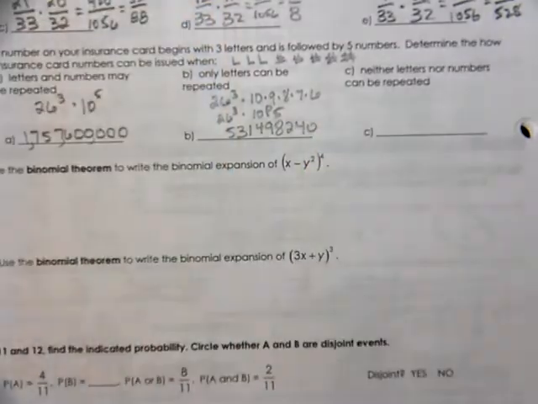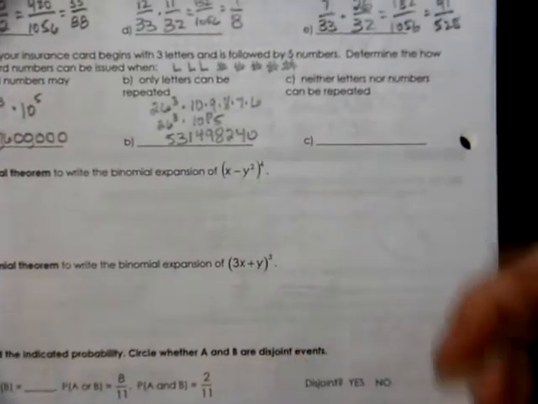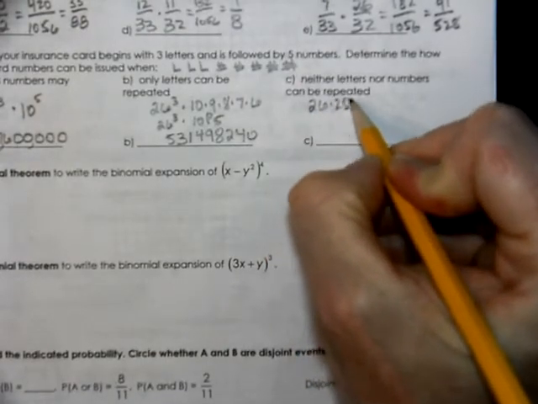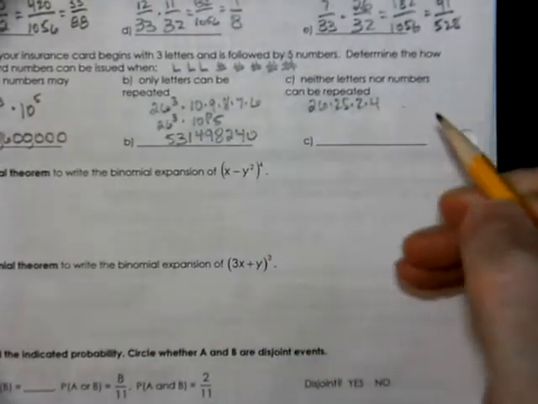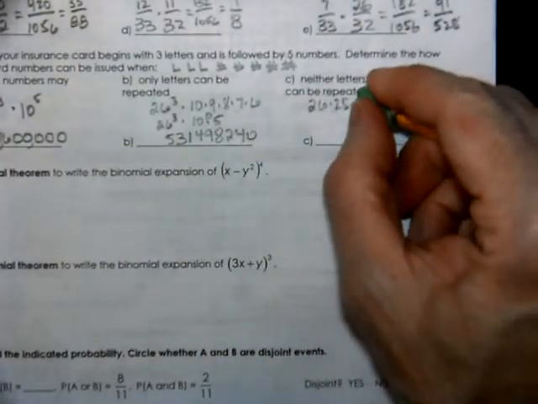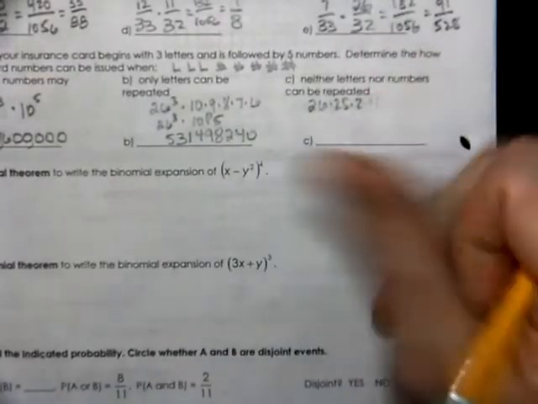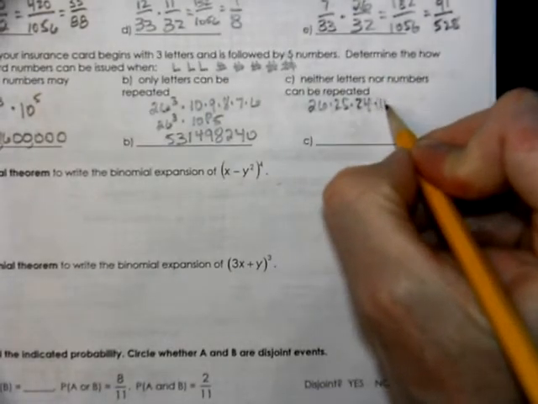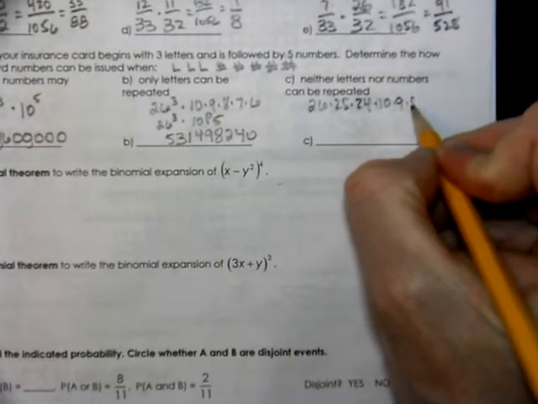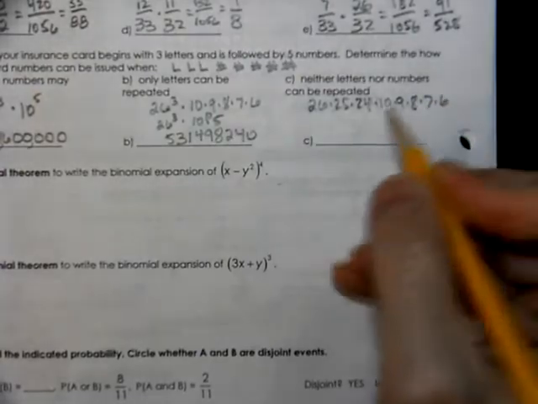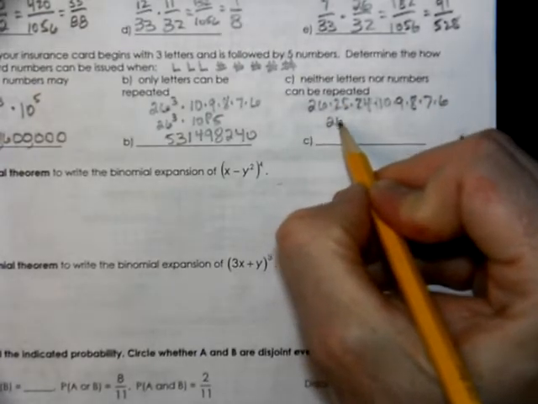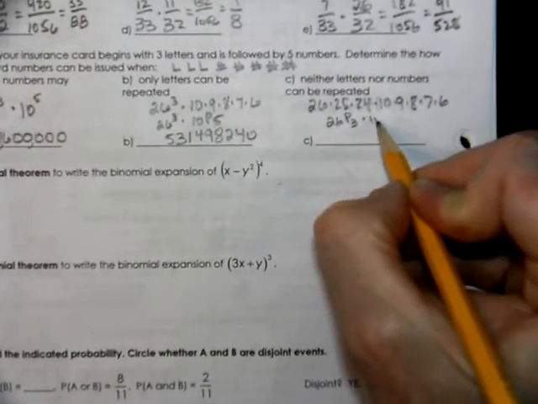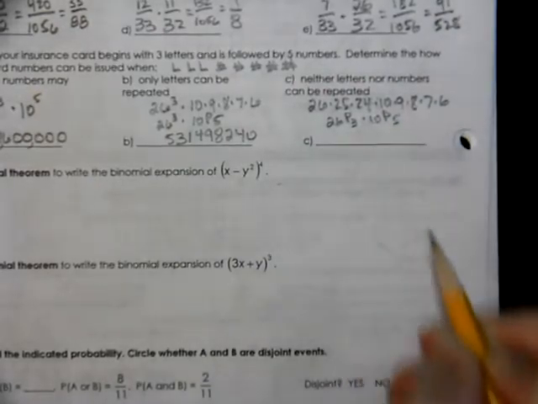And if neither letters nor numbers can be repeated, another way to write that would be 26P3 times 10P5.